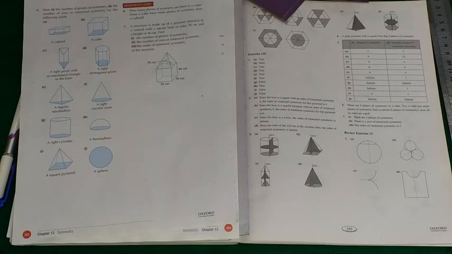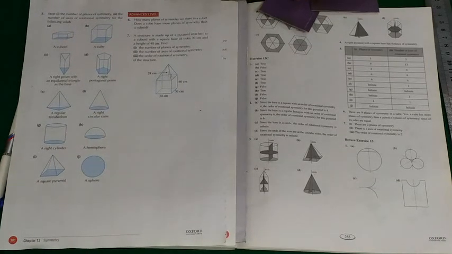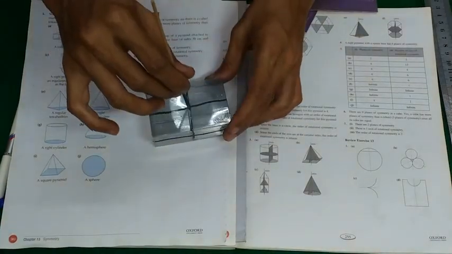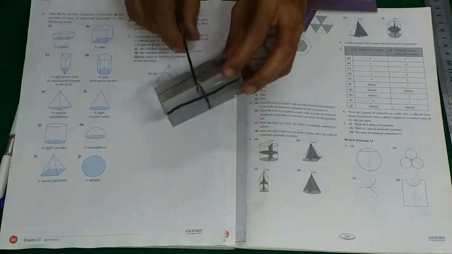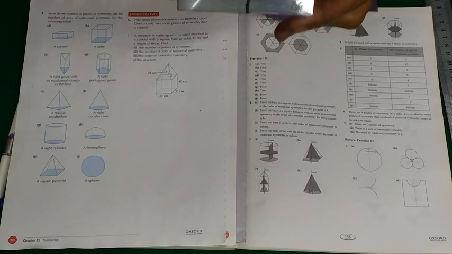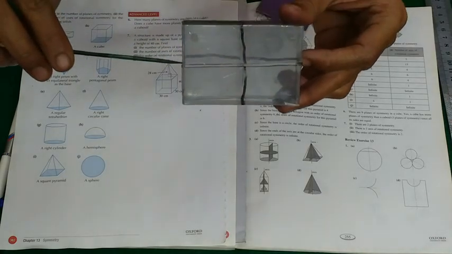And when it comes to axes of rotational symmetry, they will also be three. One from the center of the top till the center of the bottom, like this. This will be the first axis of rotation. The second axis of rotation will be from this side to the midpoint of this side.